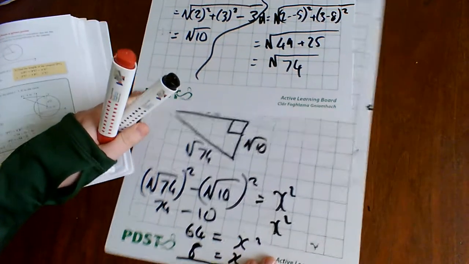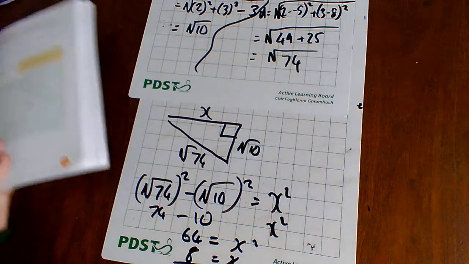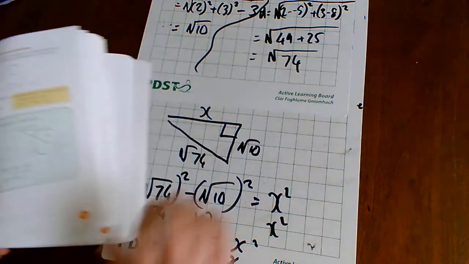Alright, so if you take down that example underneath the subheading number 4, and then I'll get you to try a couple of questions.